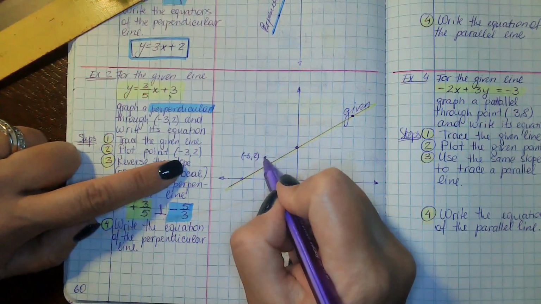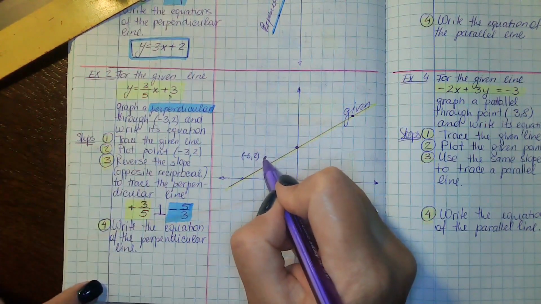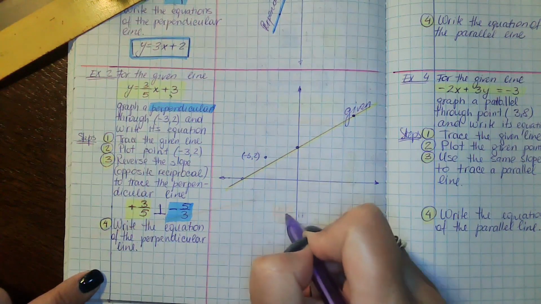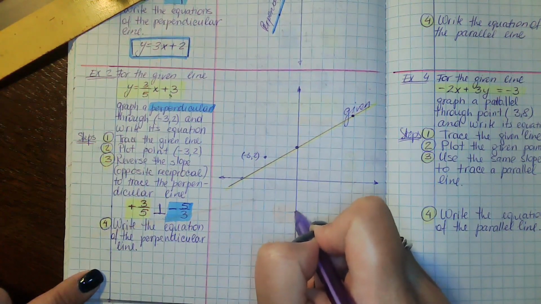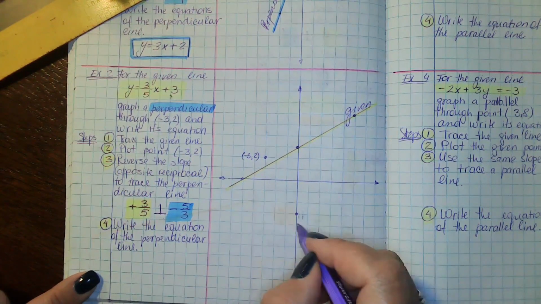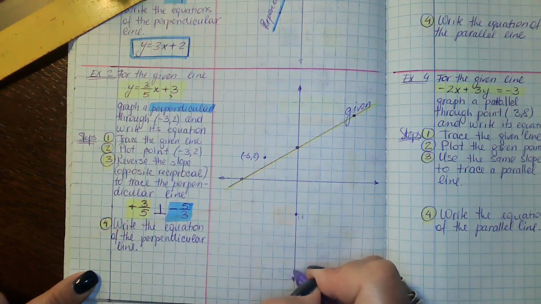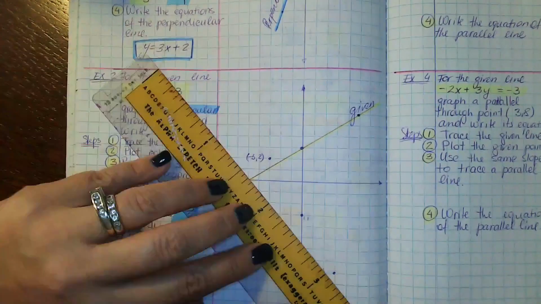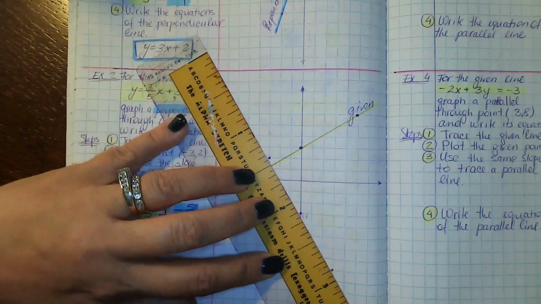So that's where I'm going to start, in that given point, and then go 1, 2, 3, 4, 5/3, and across that y-axis. That is enough for my equation. I can extend the same count for accuracy of tracing the line.